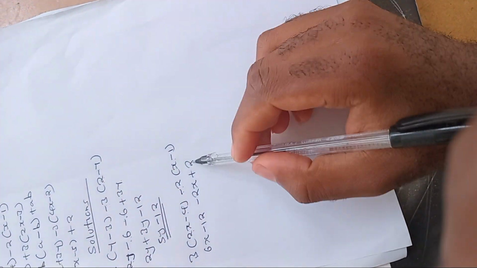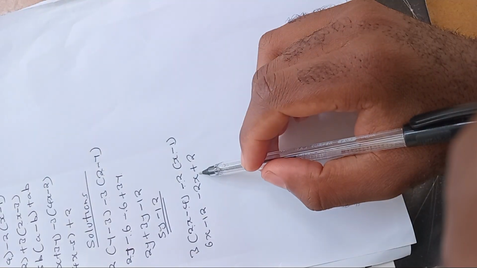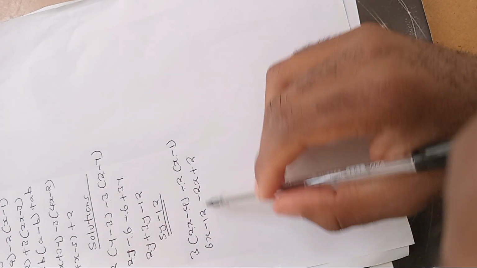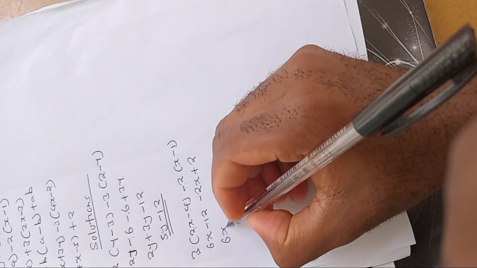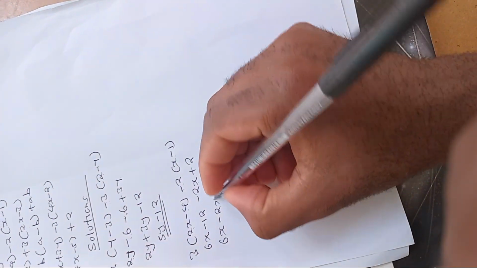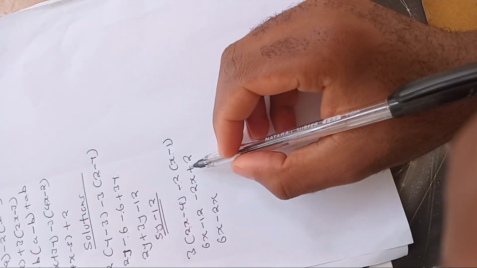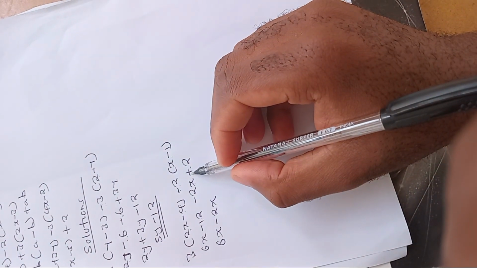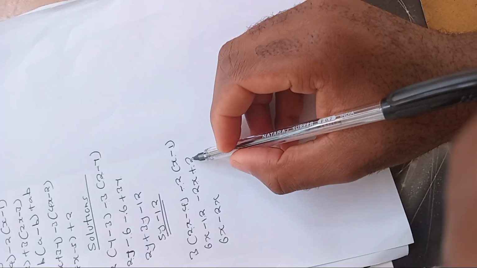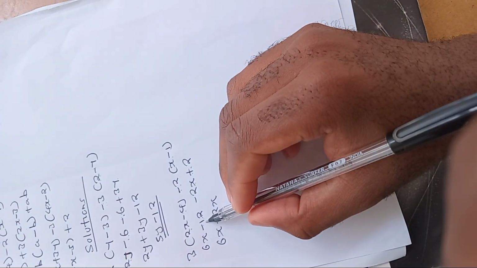Then at this stage, guys, we just get the like terms. So we're going to have 6x and 2x. We group them together since they are like terms. Then negative 12 plus 2. It's more like we are subtracting 12 minus 2. Then we get the sign from the bigger number.